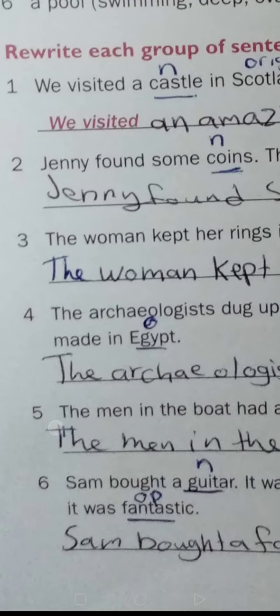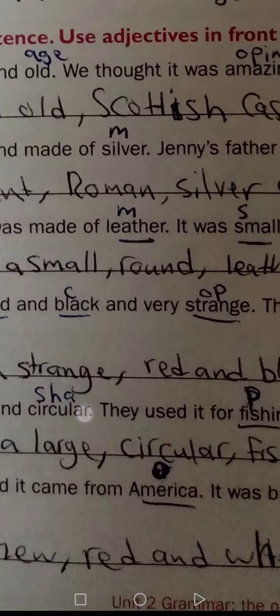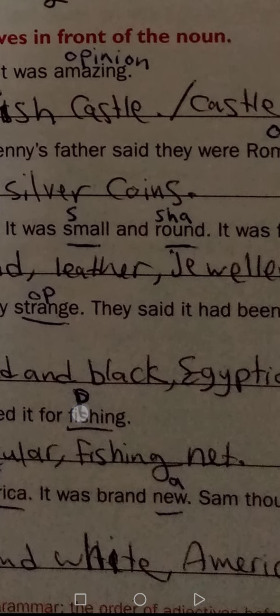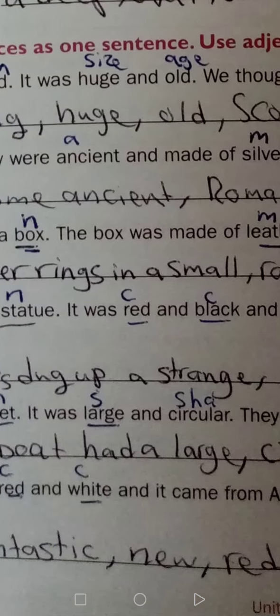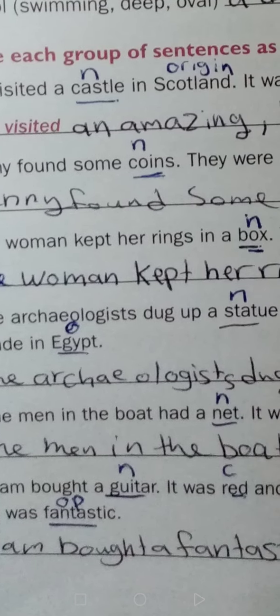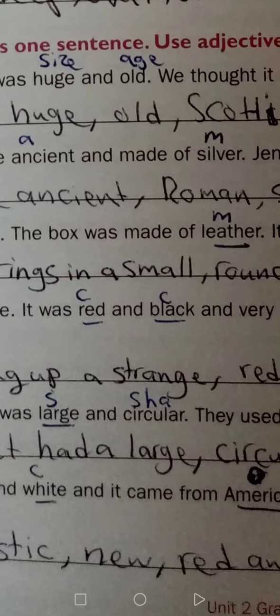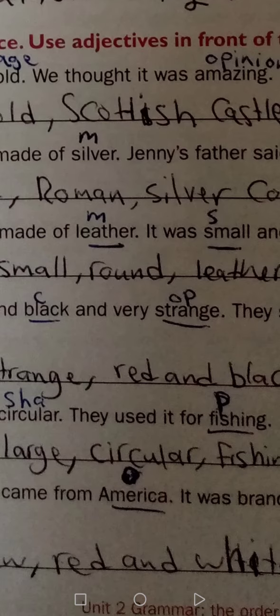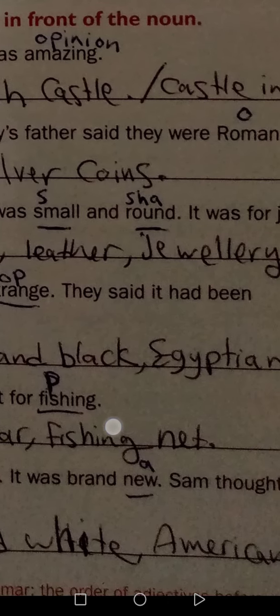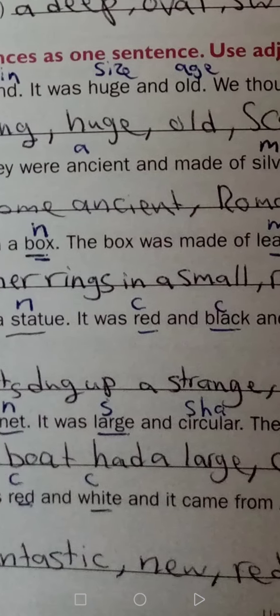Here number 6. Sam bought a guitar. It was red and white and it came from America. It was brand new. Sam thought it was fantastic. So the described noun here is guitar, and red and white are colors. Here, adjective of color. America is a noun, but I have to change it into an adjective of origin, بصير American. And new here is an age, العمر، يعني جديد، يعني حديثا.